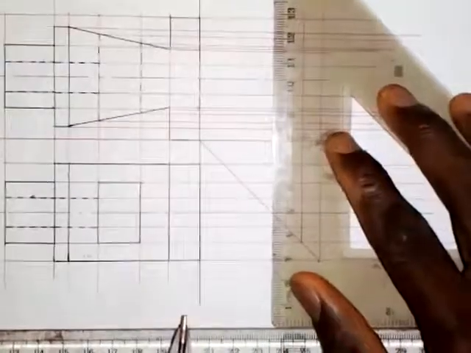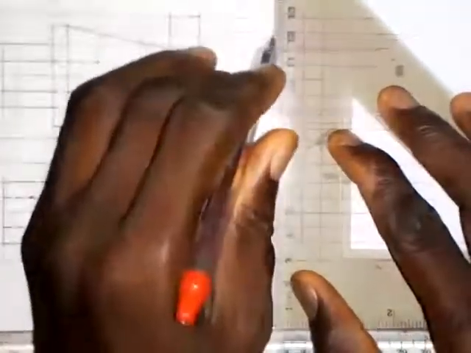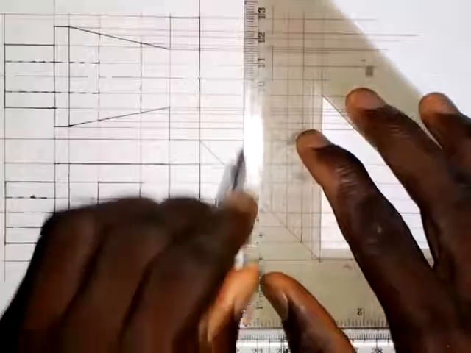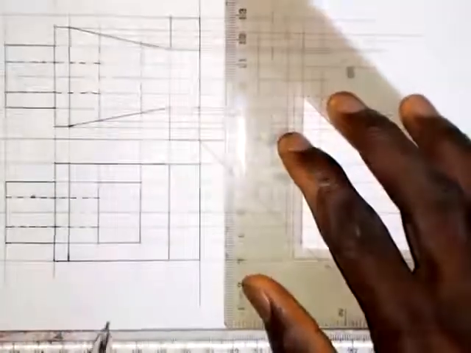So here, this is a center line. So let's make it a center line like this. Okay. So here you draw a vertical line like this. Here you draw a vertical line, and here you draw a vertical line. All right.